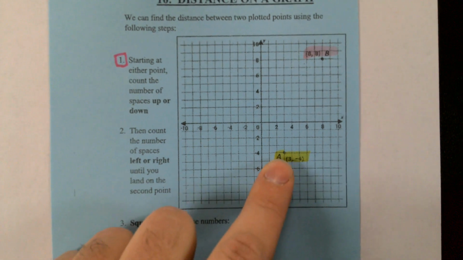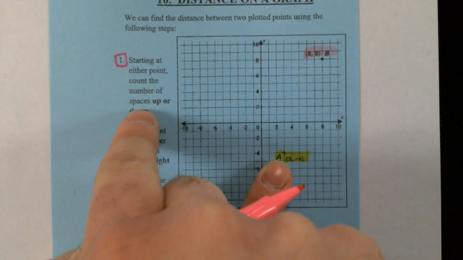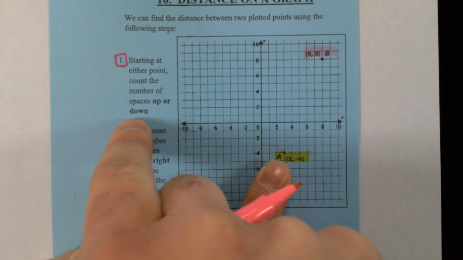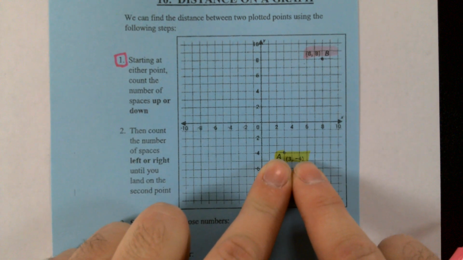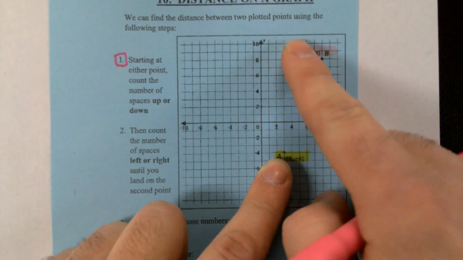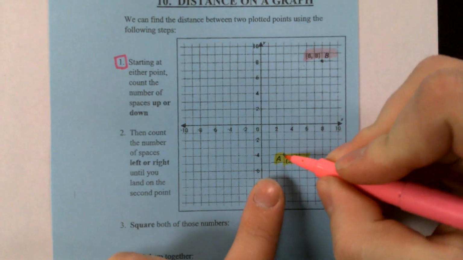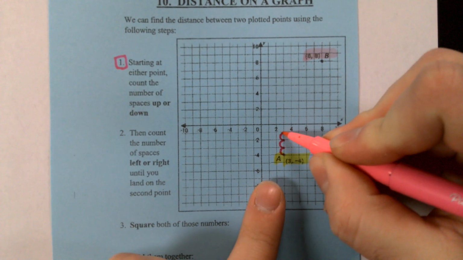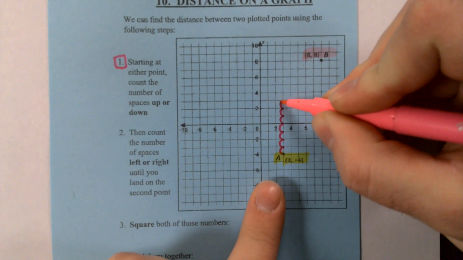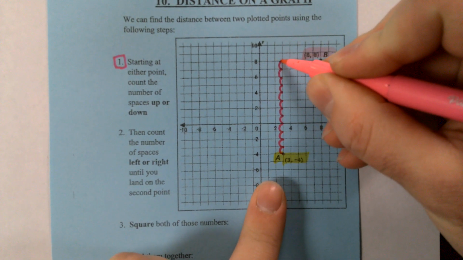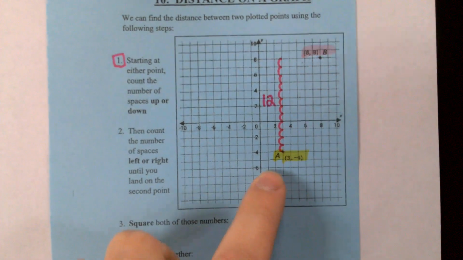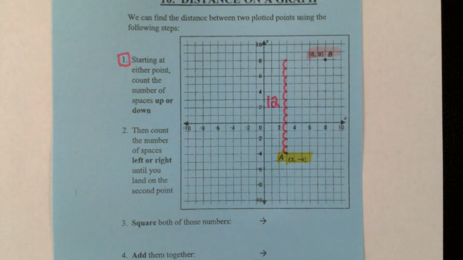I'm going to start down here at point A, and I'm going to count the number of spaces going up or down. Well, if I'm starting at A, and I'm trying to get over to point B, am I going to have to move up this graph or down this graph, everybody? I'm going to have to go up, right? Let's count those spaces. 1, 2, 3, 4, 5, 6, 7, 8, 9, 10, 11, 12. I'm going to write 12 right there next to that line of little bumps on my graph. Remember, we're doing those bumps just so we can count and not accidentally miscount when we're going up this graph.